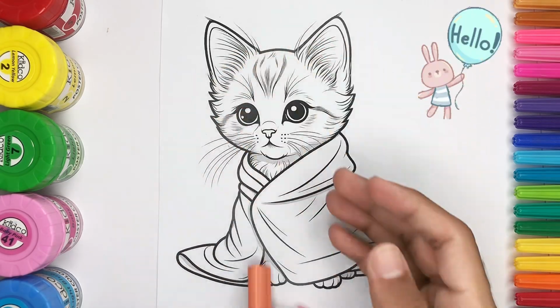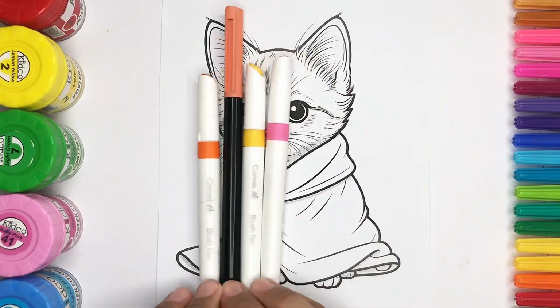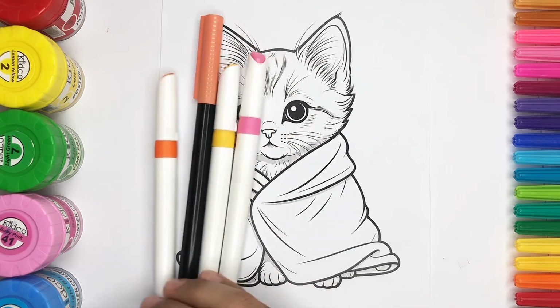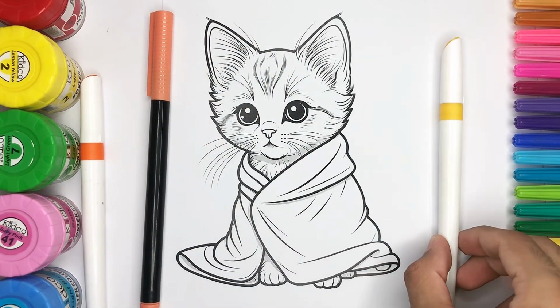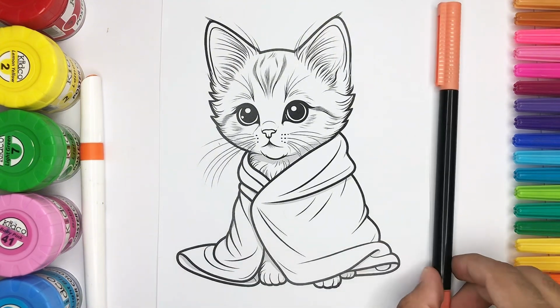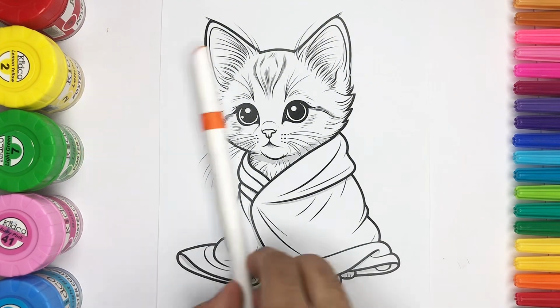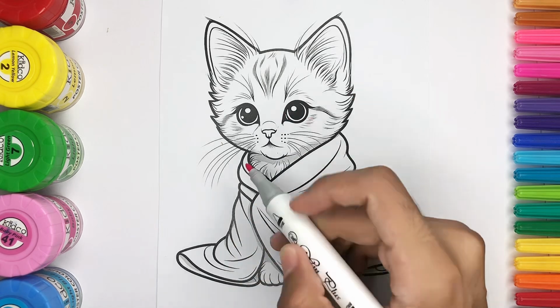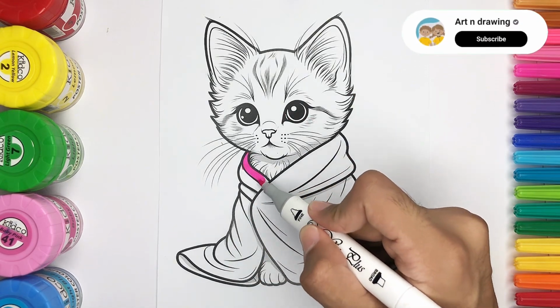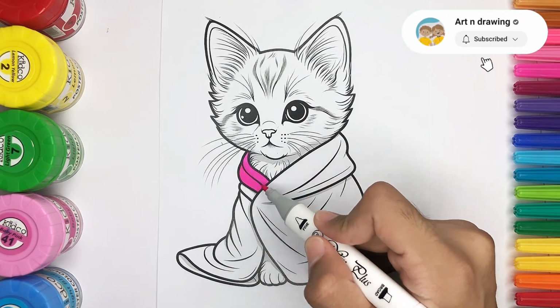Hello, everyone! Today we will color in this cute drawing. Let's see which color is used to paint this. Pink color, yellow color, peach color, orange color, pink color.